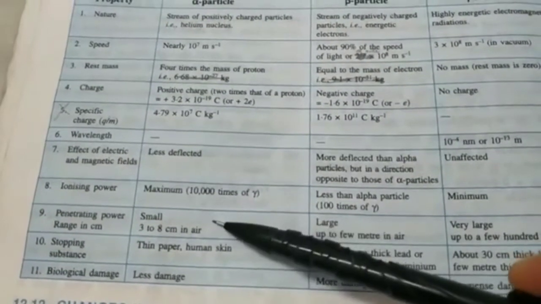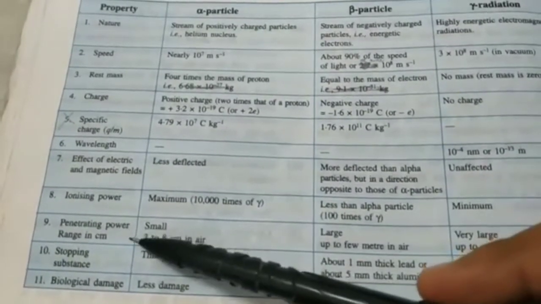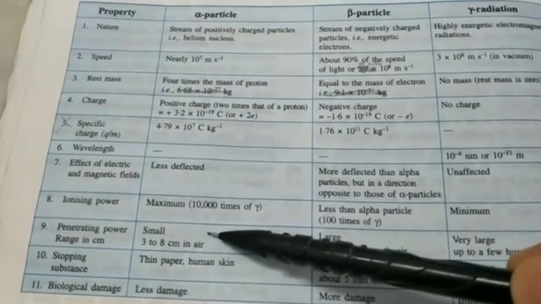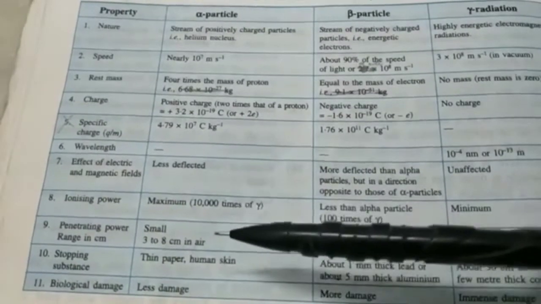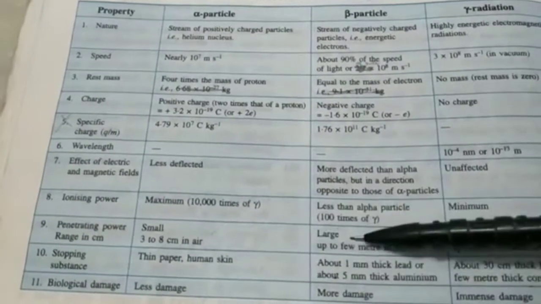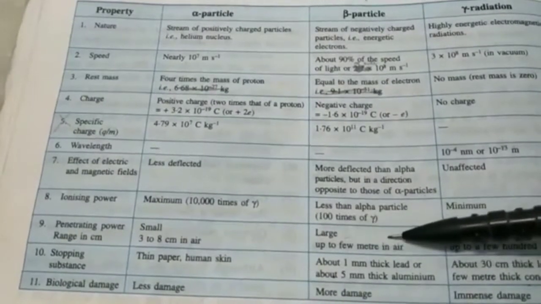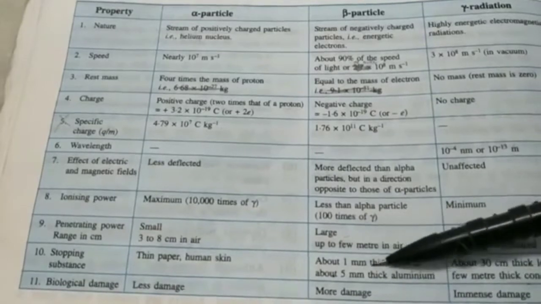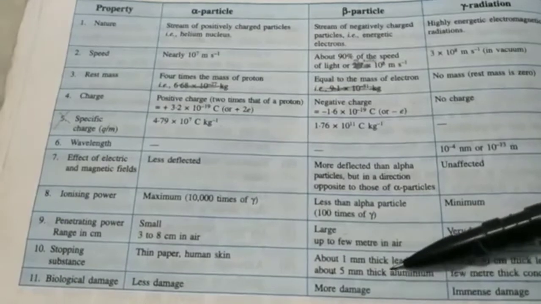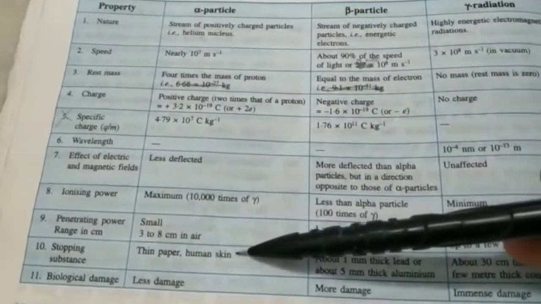Now, alpha particles, since their speed is lesser compared to beta and gamma, their penetrating power is small. That is, they can pass through 3 to 8 centimeters of air and then they are blocked. So they can pass through a very thin page, but a thick paper will just block them. Beta particles have more penetrating power because their velocity is high. They can travel up to a few meters in air. They can be blocked by 1 millimeter thick lead or 5 millimeter thick aluminium. So they can penetrate through our skin and damage our internal organs, whereas alpha particles are blocked by the skin, so they can only cause skin rashes, they cannot enter our body.